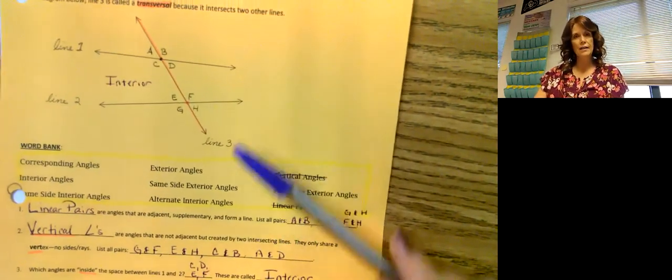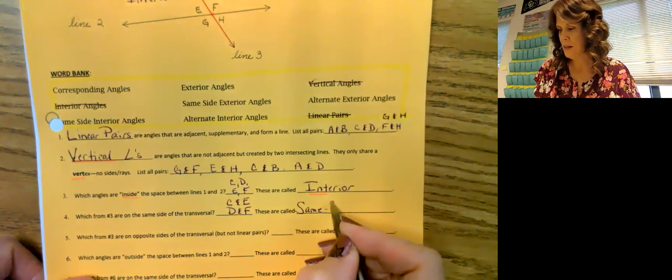And D and F are on the right side. So if they're on the same side and they're interior, cross this one off, which do we think belongs in our blank? I know it's got a hole punch in it, but same side interior angles. Okay, so same side interior.